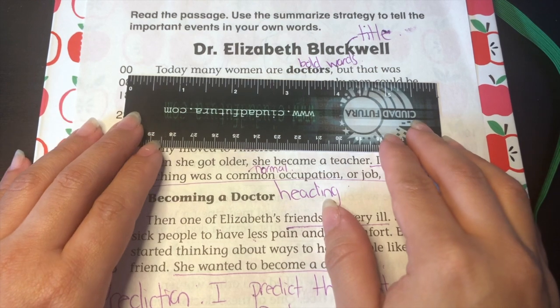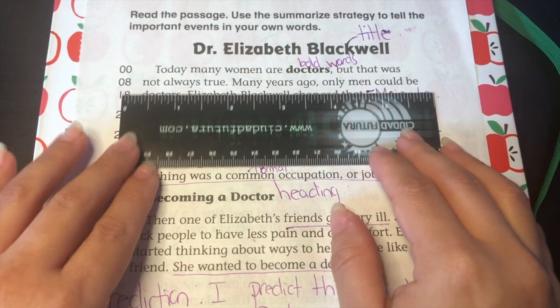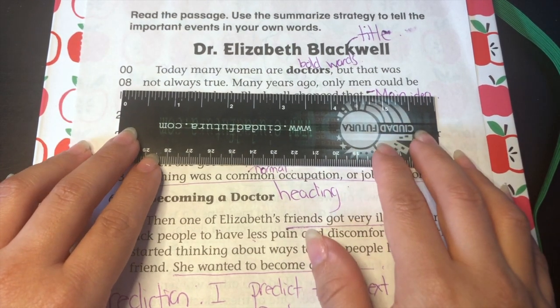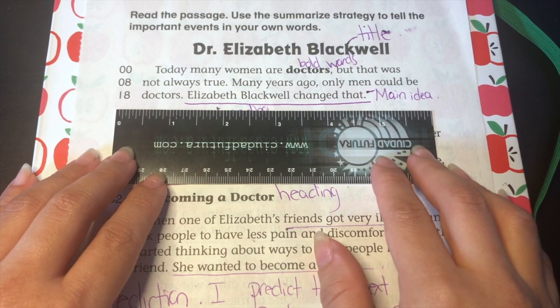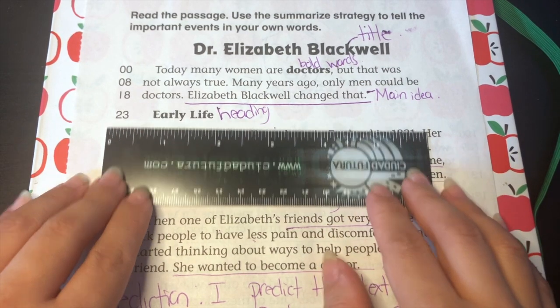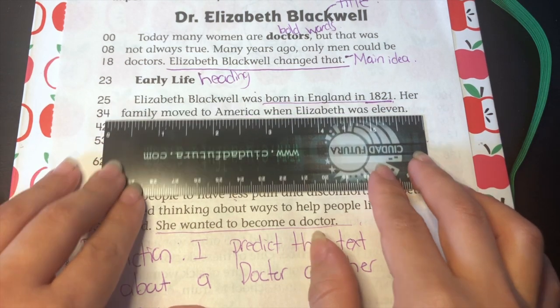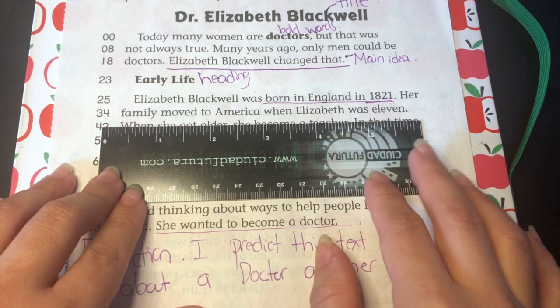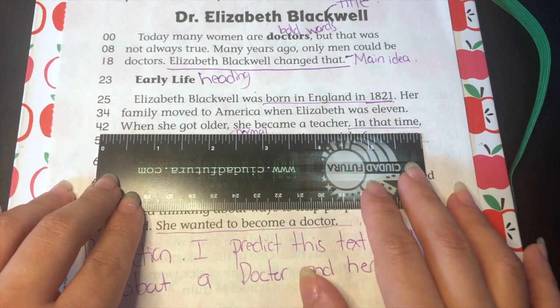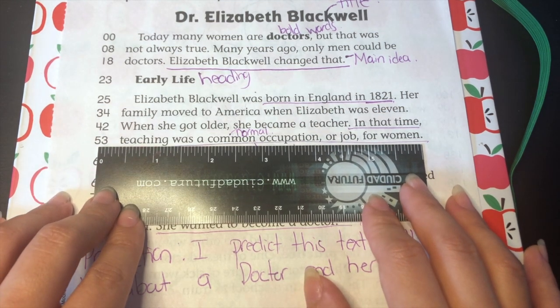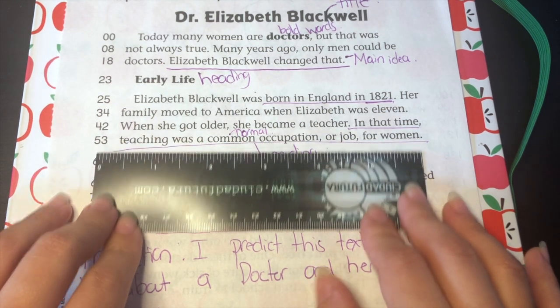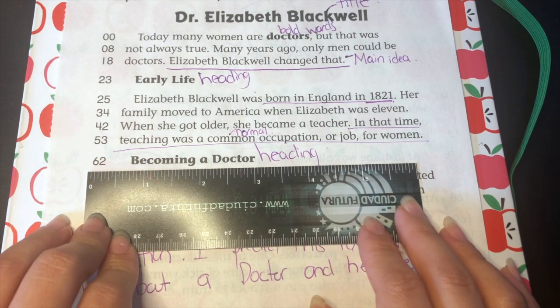Elizabeth Blackwell. Today many women are doctors, but that was not always true. Many years ago, only men could be doctors. Elizabeth Blackwell changed that. Early life. Elizabeth Blackwell was born in England in 1821. Her family moved to America when Elizabeth was 11. When she got older, she became a teacher. In that time, teaching was a common occupation or job for women, becoming a doctor.